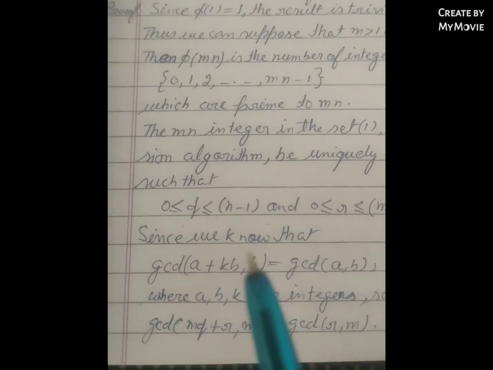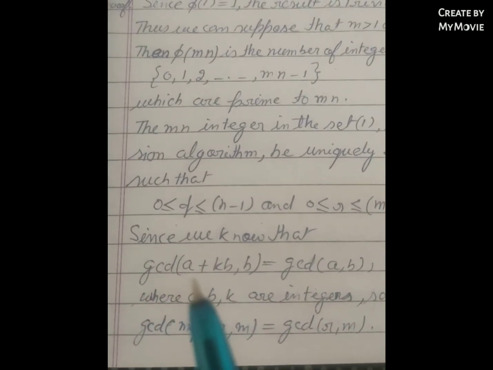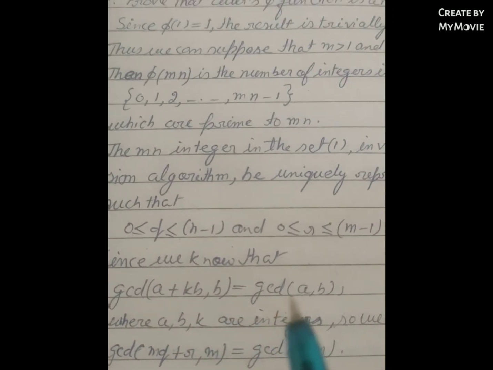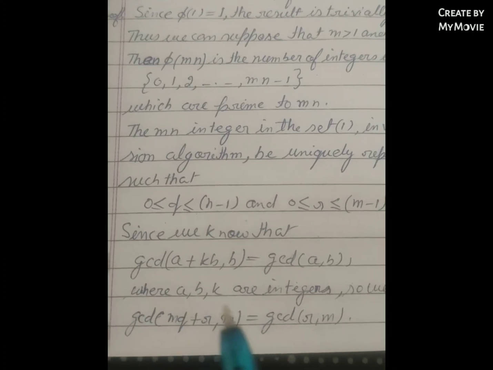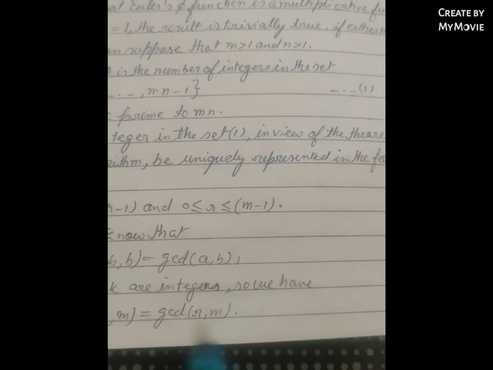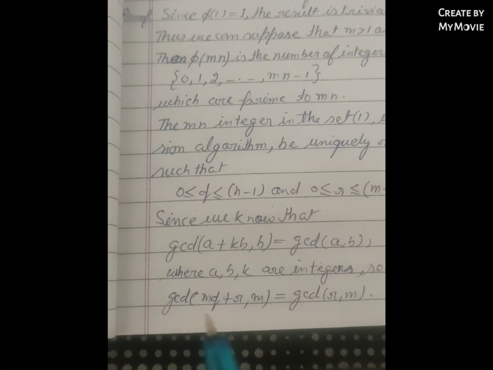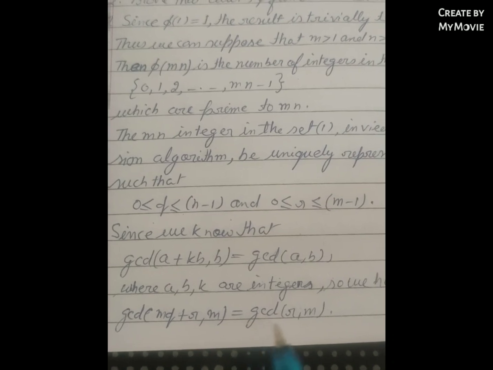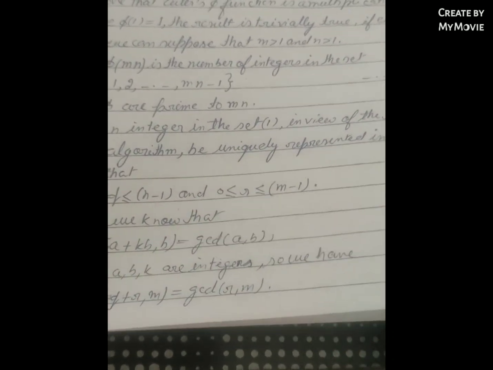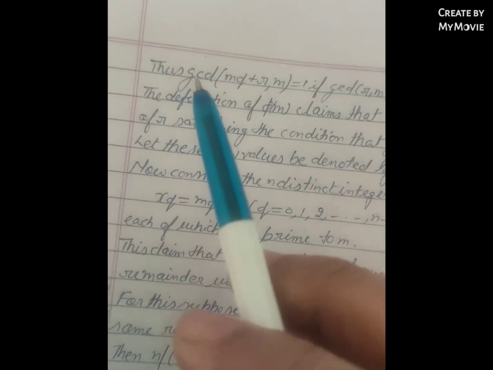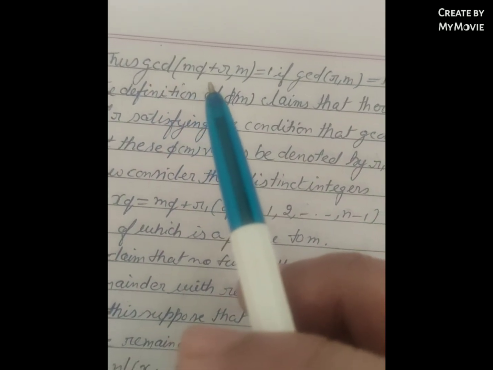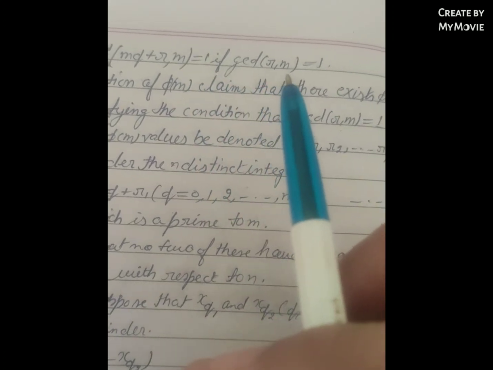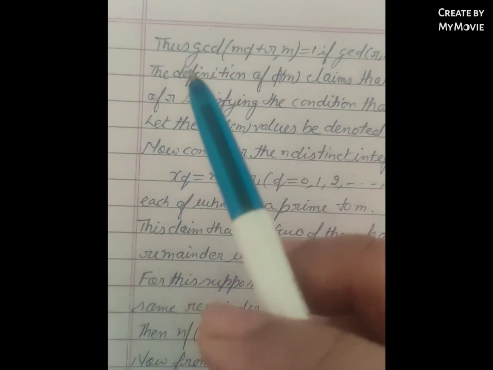Since we know that gcd(a plus kb, b) is equal to gcd(a, b), where a, b and k are integers, we have gcd(mq plus r, m) is equal to gcd(r, m). So gcd(mq plus r, m) is equal to 1 if gcd(r, m) is equal to 1.